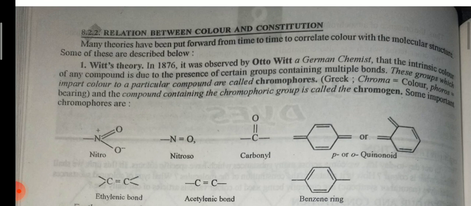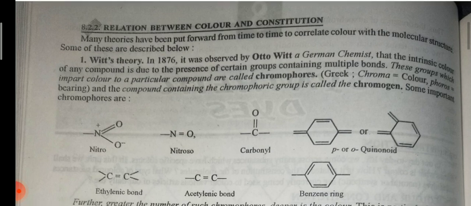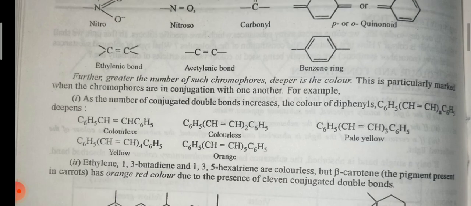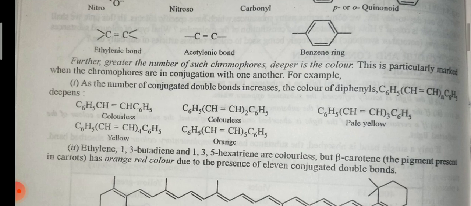Witt theory. In 1876, it was observed by Otto Witt, a German chemist, that the intrinsic color of any compound is due to the presence of certain groups containing multiple bonds. These groups which impart color to a particular compound are called chromophores. Chroma, color, phores, bearing. And the compound containing the chromophoric group is called chromogen. Some important chromophores are. Further, greater the number of such chromophores, deeper is the color.